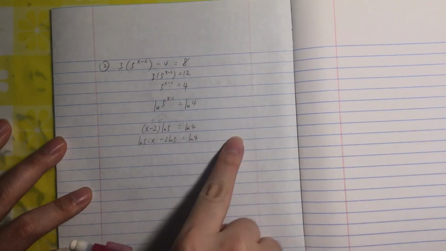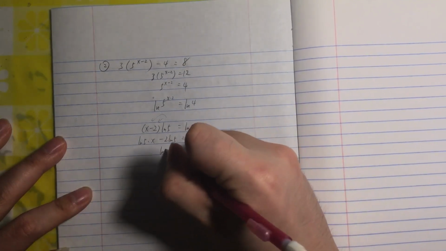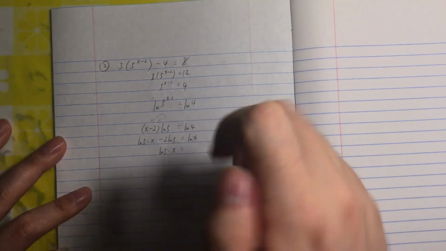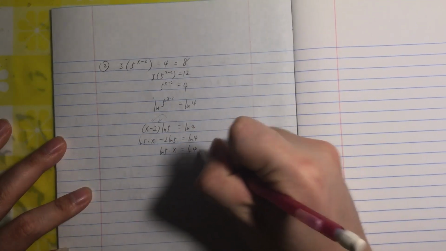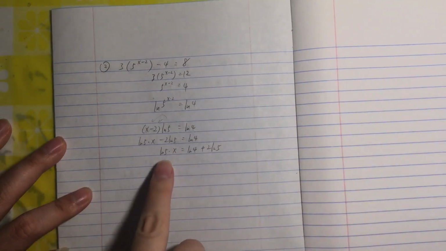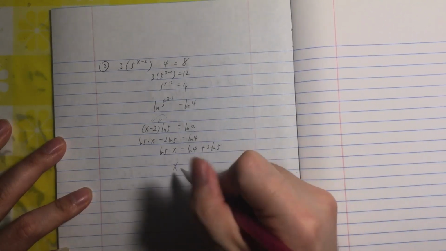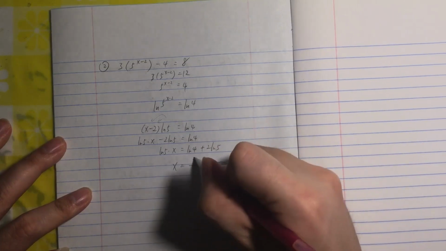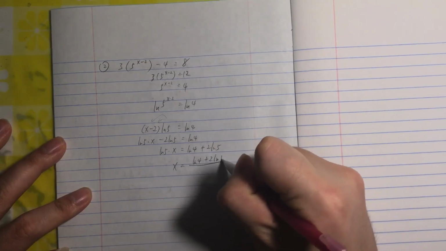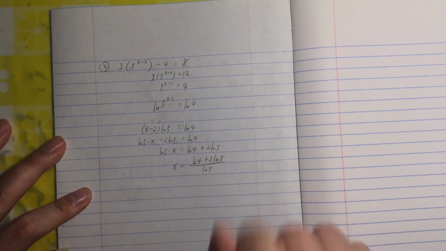Then I can bring 2 ln of 5 to the right side. I get ln of 5 times x. When I move this term over, it's negative, it becomes positive. I get ln of 4 plus 2 ln of 5. Then I can divide both sides by ln of 5. The final answer is ln of 4 plus 2 ln of 5 over ln of 5. That's the solution for x.